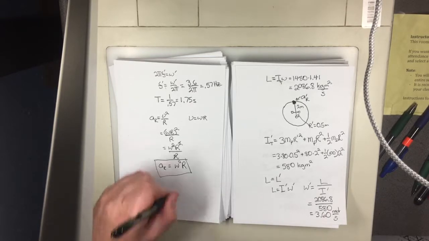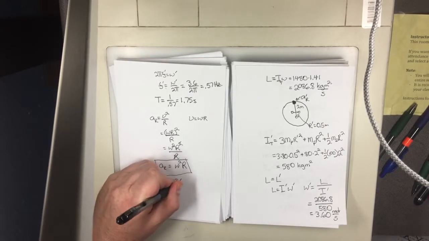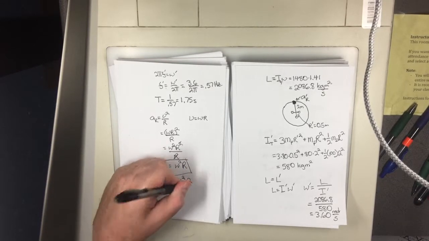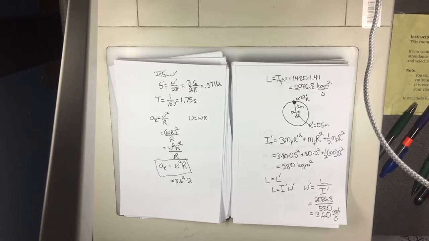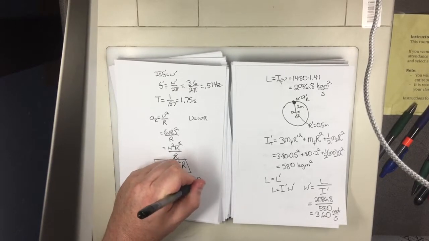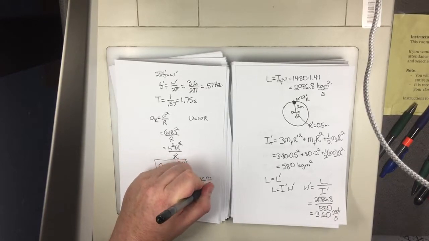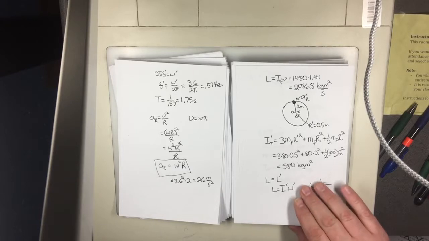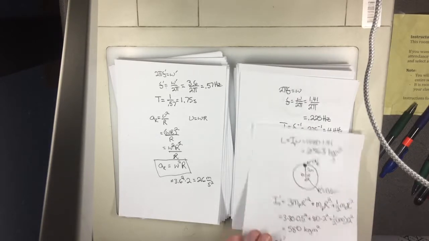Well, I have my omega, 3.6 squared. R is 2. And I get 26 meters per second squared. Now let's talk about this for a moment.